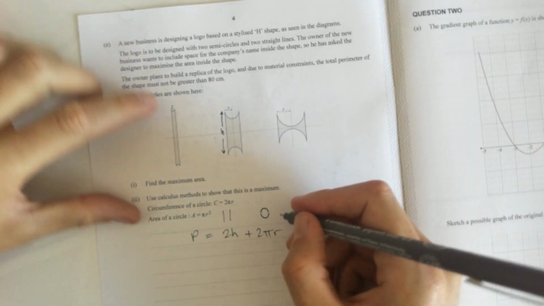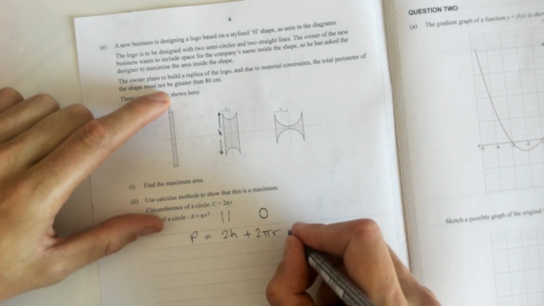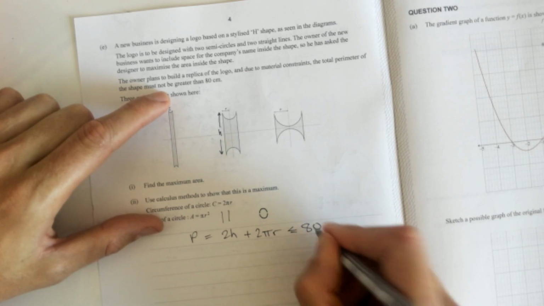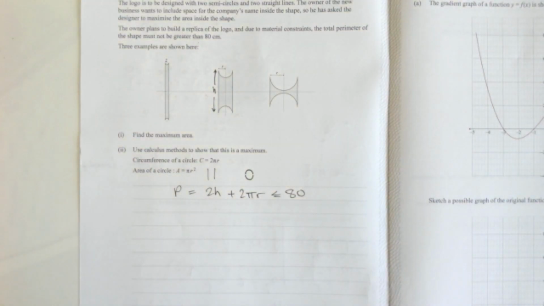And we know that must not be greater than 80 centimeters, less than or equal to 80. But I'm probably just going to change that to an equals, because it doesn't need to be discrete or anything.